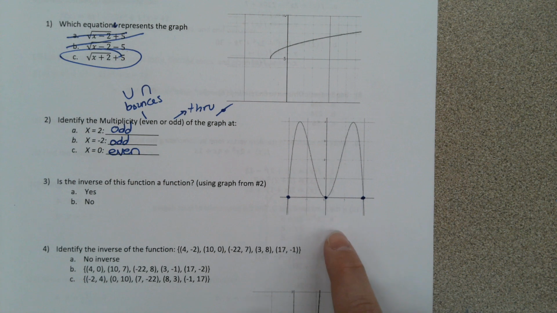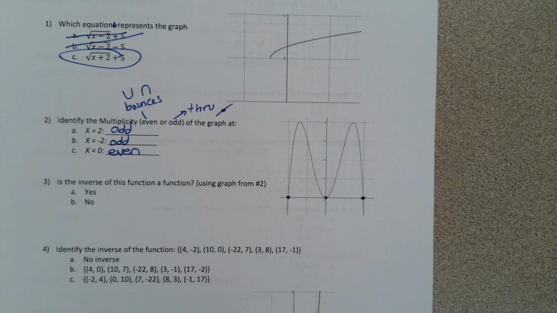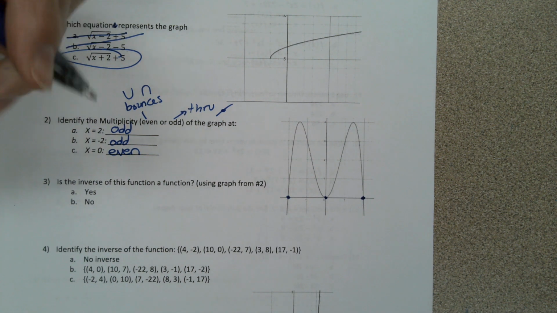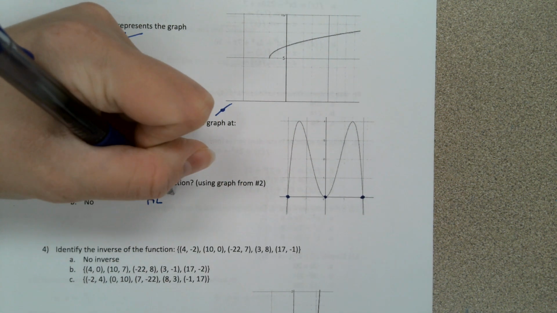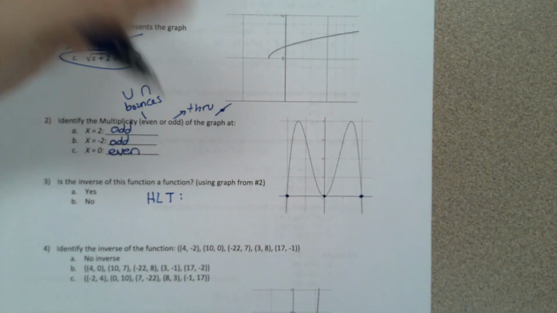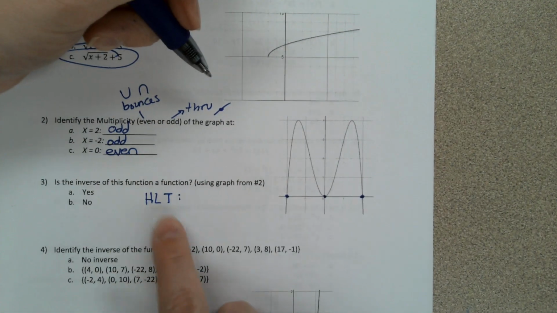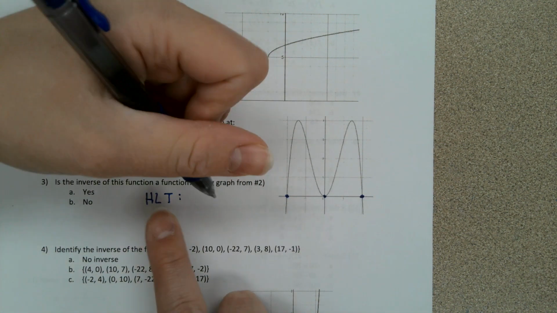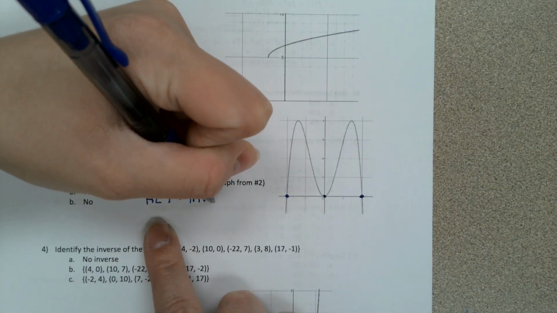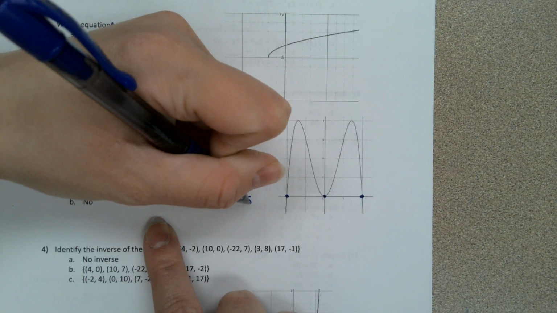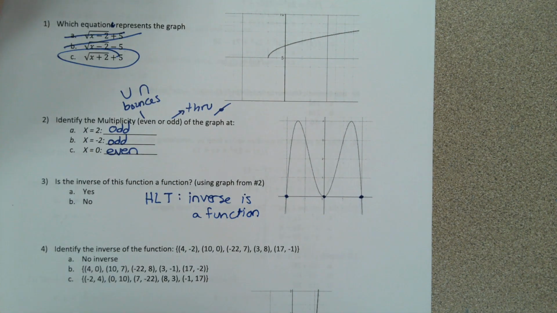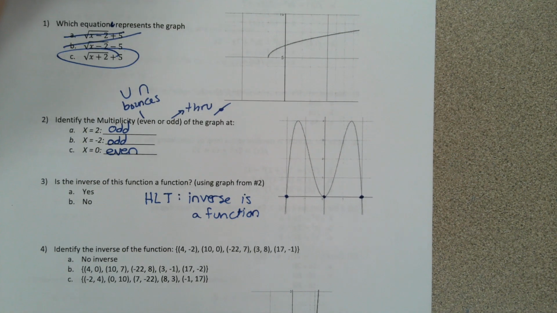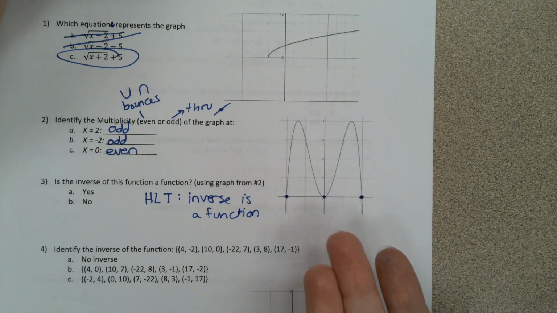Number 3, we're still using this graph. Is the inverse of this function a function, using the graph from number 2? If you remember, this has to do with the horizontal line test. If a function passes the horizontal line test, that means the inverse is a function. Don't confuse it with the vertical line test, which tells you whether or not this graph is a function.